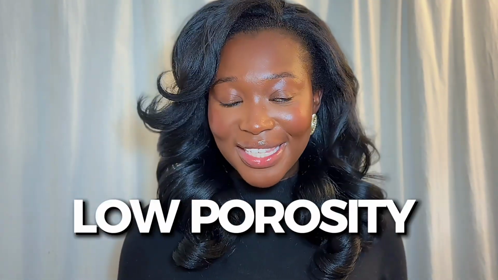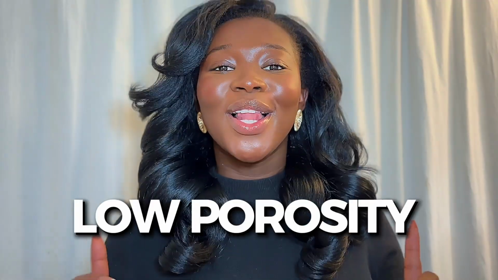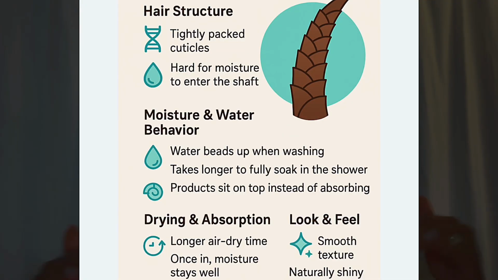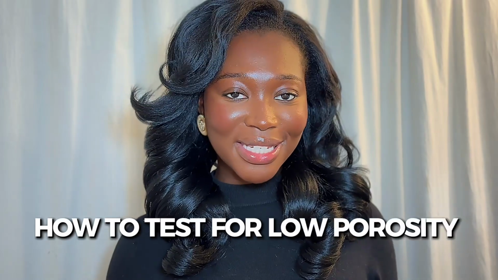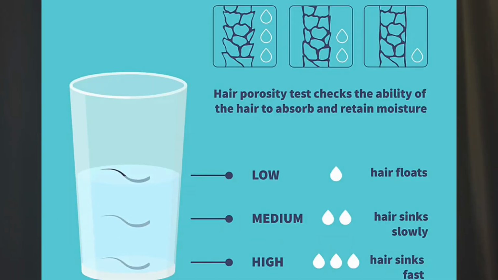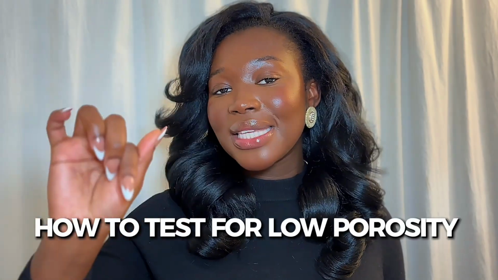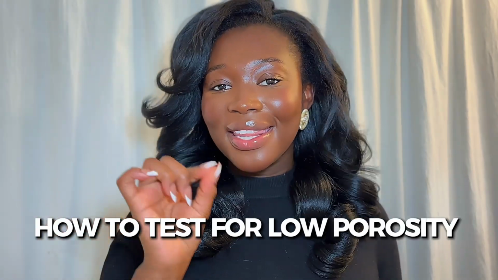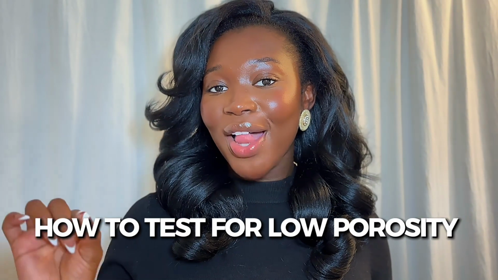Last but not least, we have low porosity. Low porosity means that your cuticles are closed, which makes it difficult for you to receive moisture and nutrients in your hair. Now to test low porosity, you would do the same test, the float test. When you drop a strand of your hair in water and it floats up, that means you have low porosity. Now if you do the slip and slide test and it's closed in, that means you have low porosity.